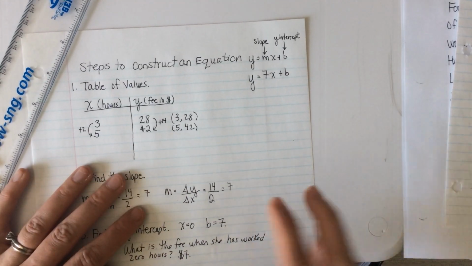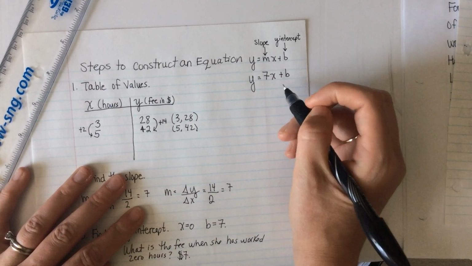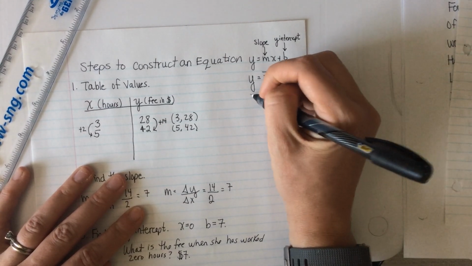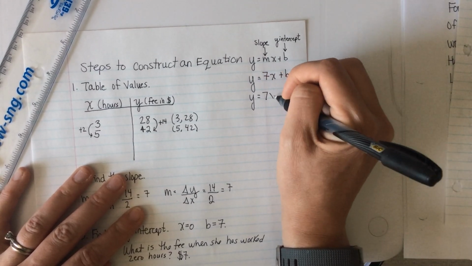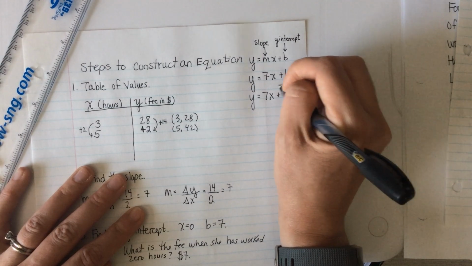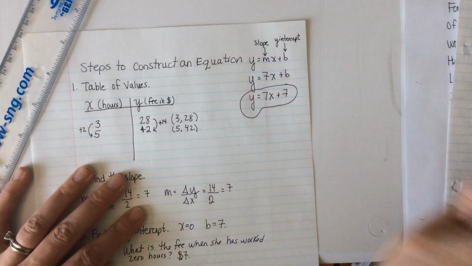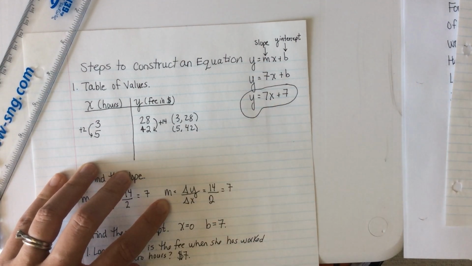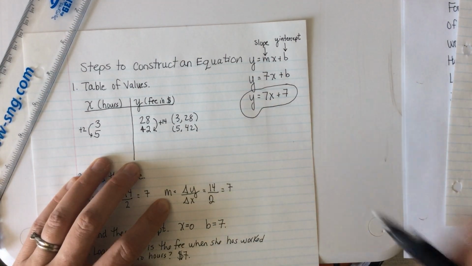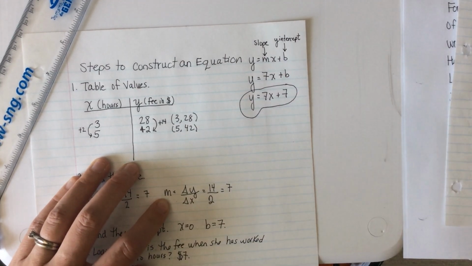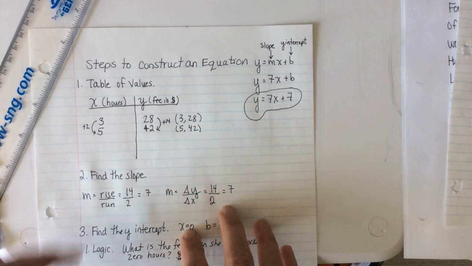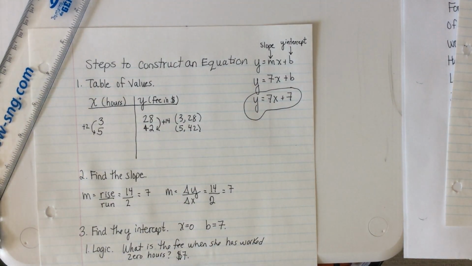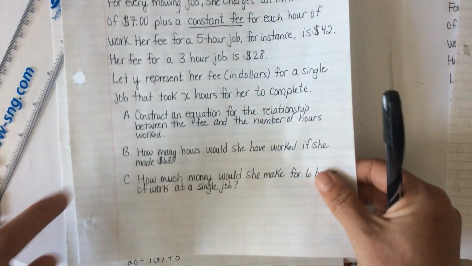So now I can go back to my equation and I can substitute in for my value of b, 7. And now my equation is complete. So that's the last step, is to substitute in your slope and your y-intercept, and you end up with your complete equation. Okay, so that's the first question that it asked us. But this is a 3-part problem. So part 1 is done.